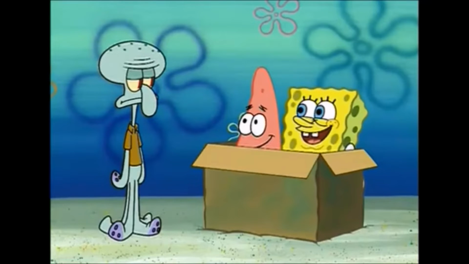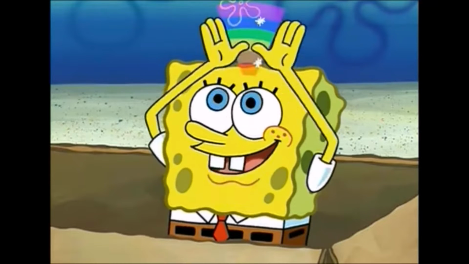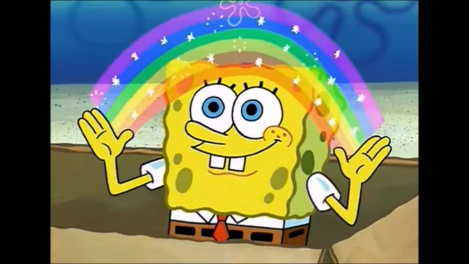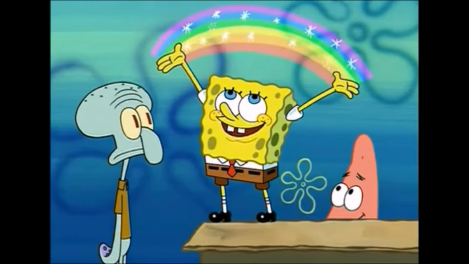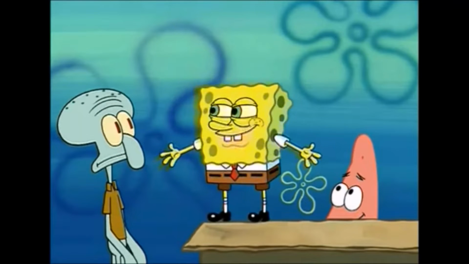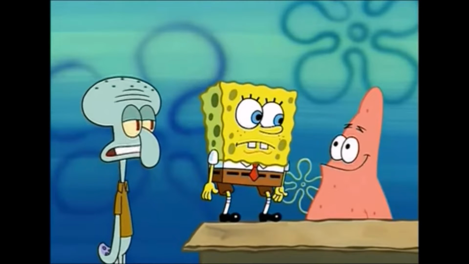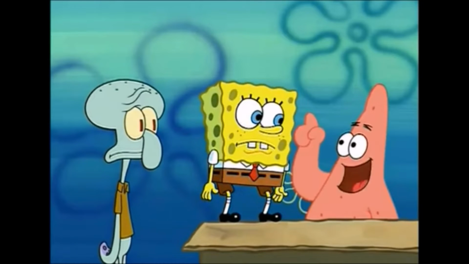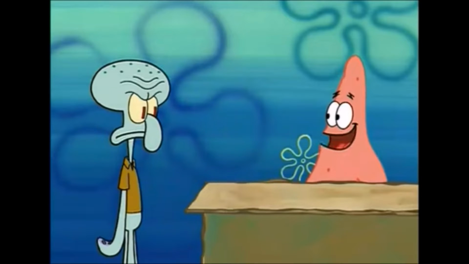We don't need television. Not as long as we have our imagination. With imagination, I can be anything I want. A pirate. Arr. A football player. Hup. A starfish! Patrick, you're already a starfish. See, Squidward, it works! The noises! How are you two making those noises? Oh, that's easy. All you need is a box. And imagination.